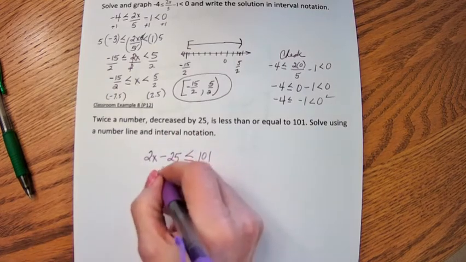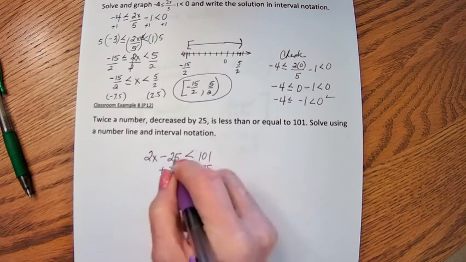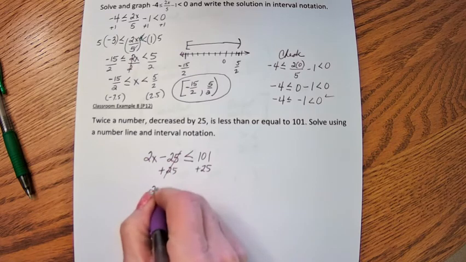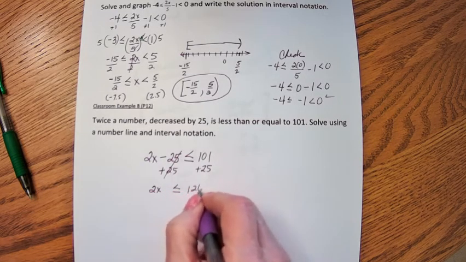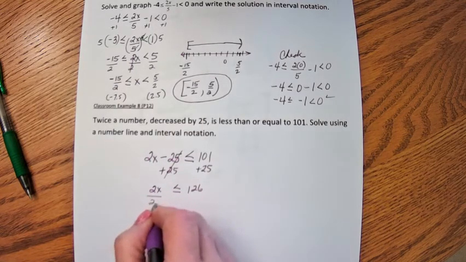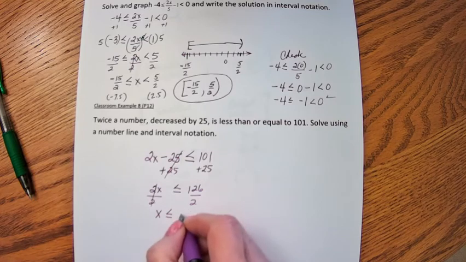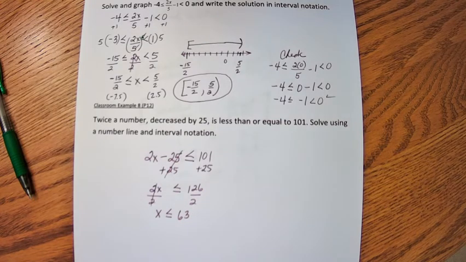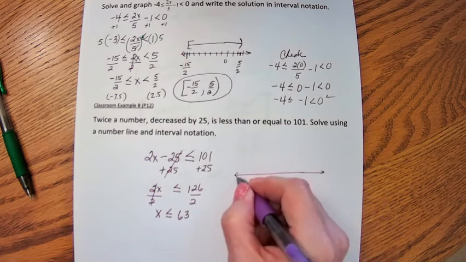So we've done our translation. Now we want to solve for x, get x by itself. So I'm going to add 25 to both sides. 2x is going to be less than or equal to 126. Divide both sides by 2. I do not change the sign because this was a positive number. So x can be any number less than or equal to 63.